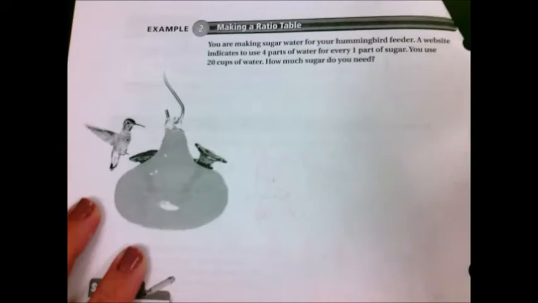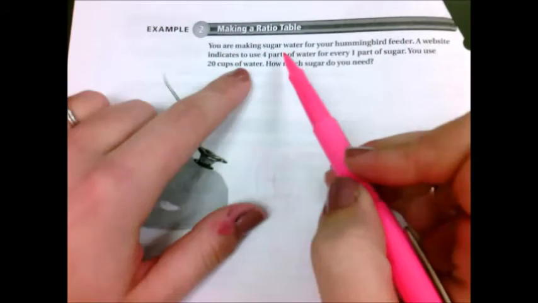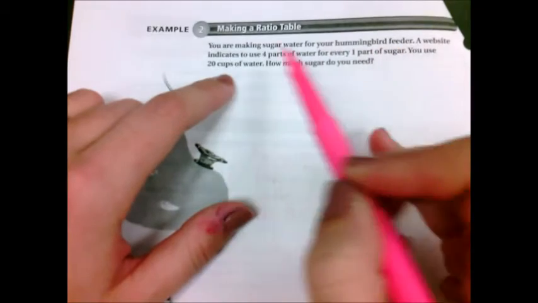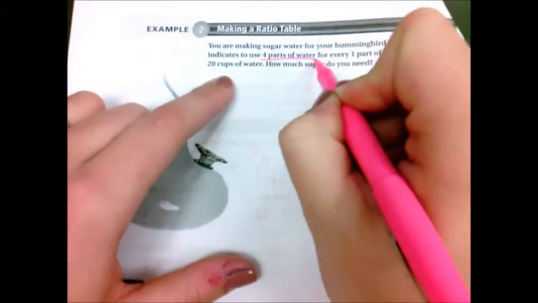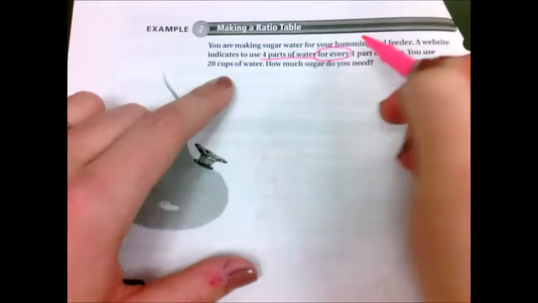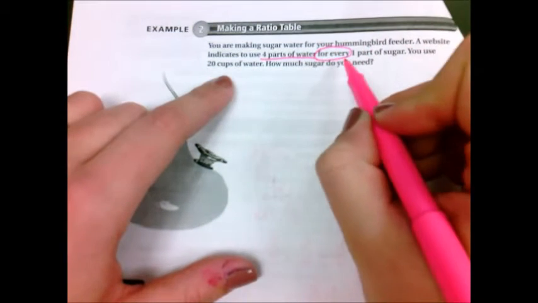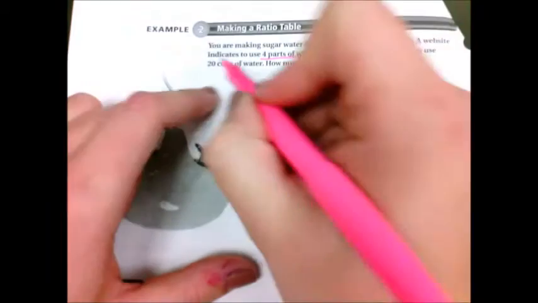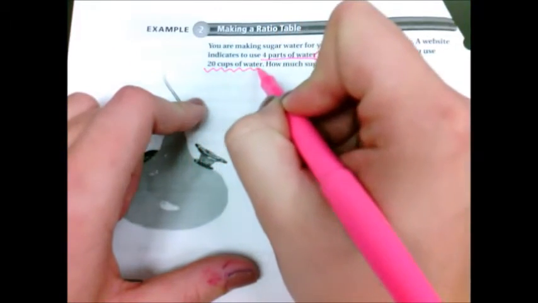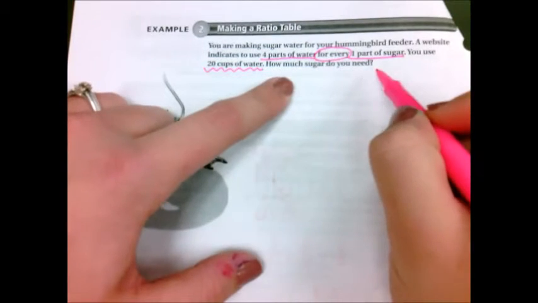In example 2, we're starting with a word problem. It says you are making sugar water for your hummingbird feeder. A website indicates to use 4 parts of water. For every is my keyword letting me know that this is a ratio. 1 part of sugar. You use 20 cups of water. How much sugar do you need?